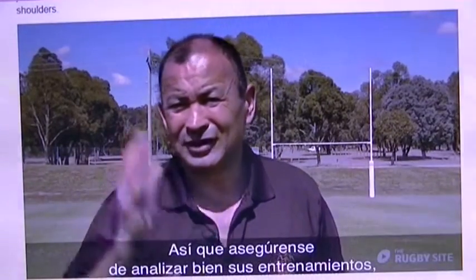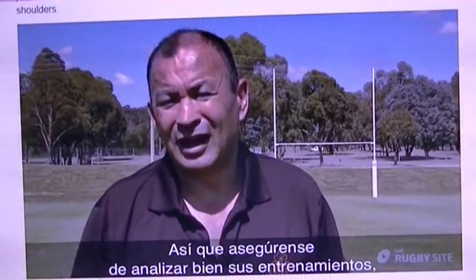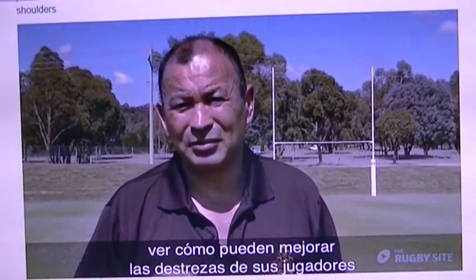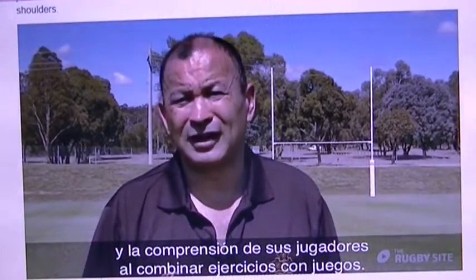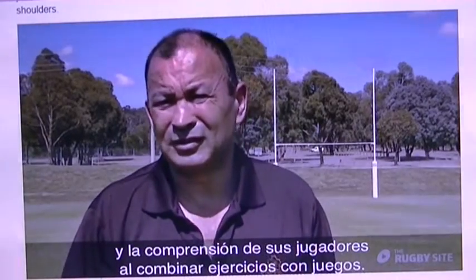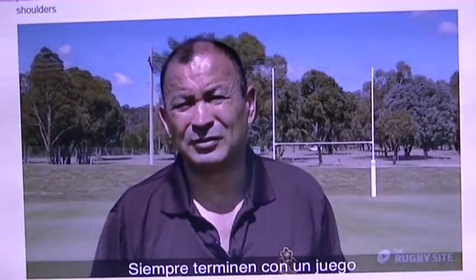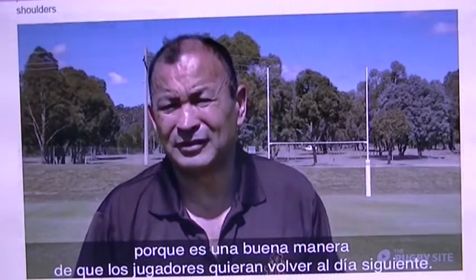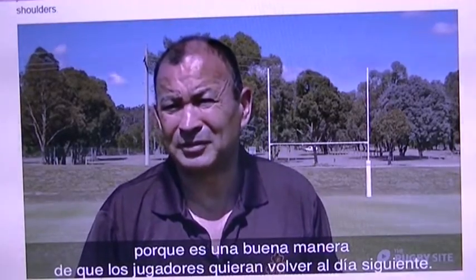So make sure, guys, you really try to look at your coaching, see how you can improve the skill level of your players and the understanding of the players by doing a combination of drills and games. And always finish off with a game. It's a good way for the players to finish the session and they want to come back tomorrow.